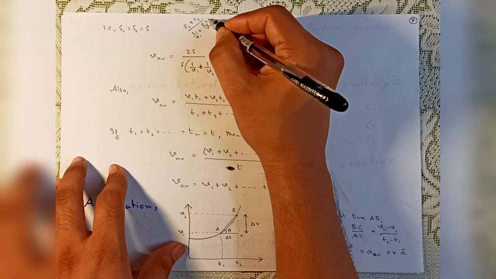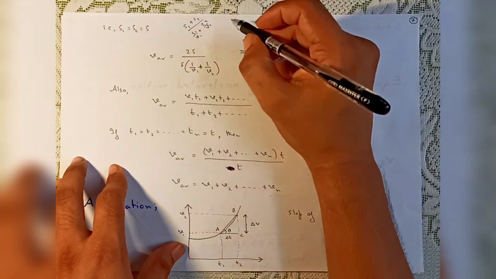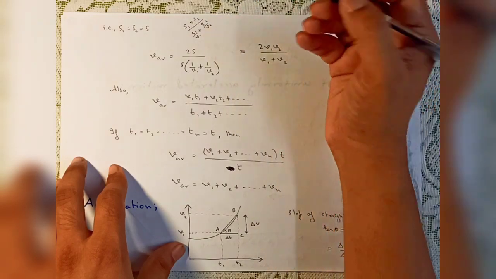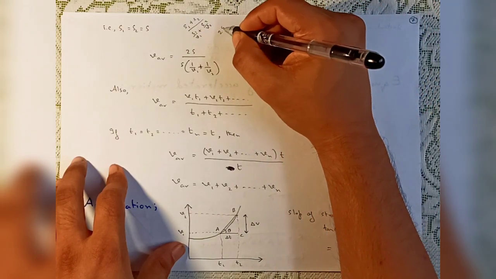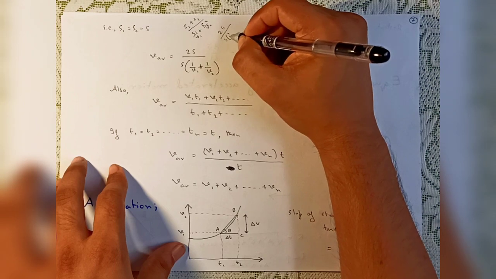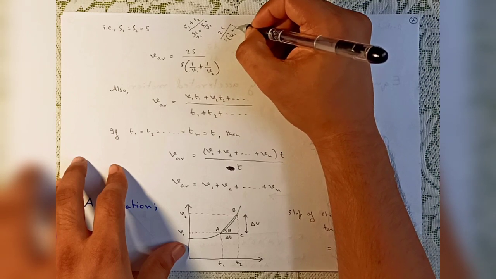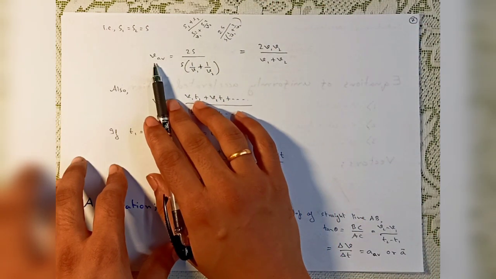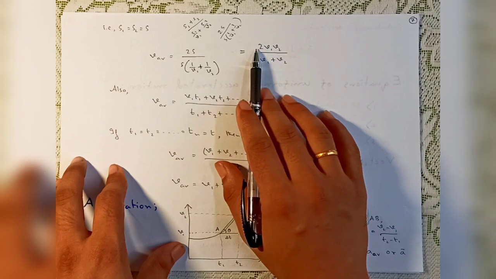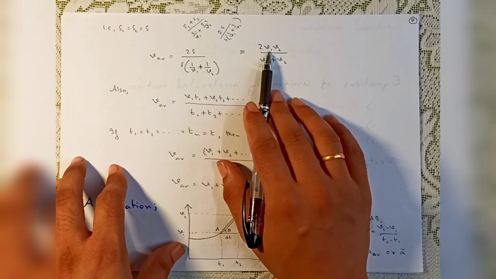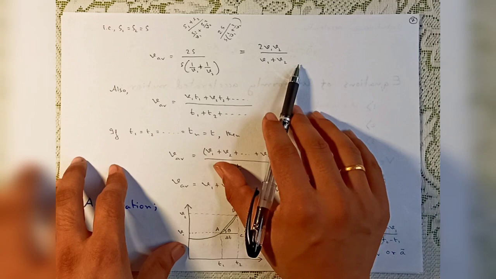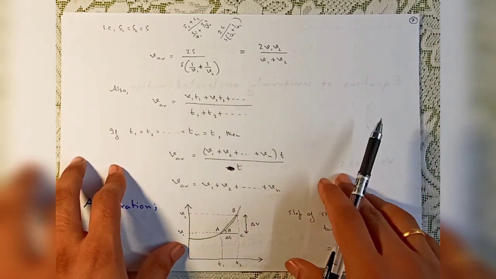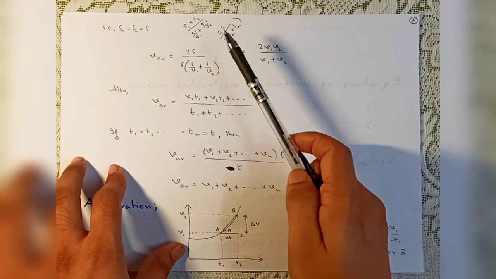Since S is common, this becomes 2S divided by S(1/V1 + 1/V2). Hence the average velocity is nothing but 2V1V2 divided by V1 plus V2. This is for the case where the body is covering equal distances.